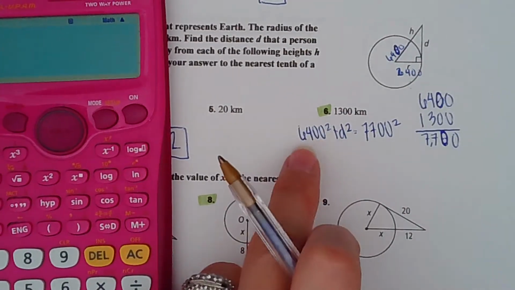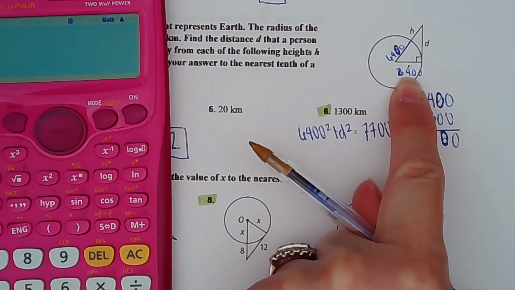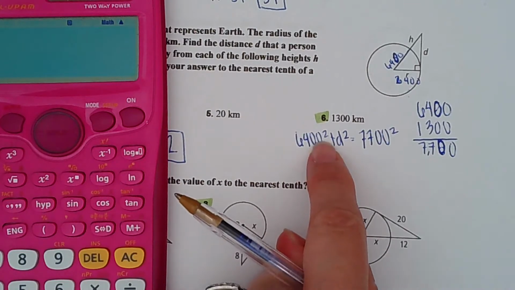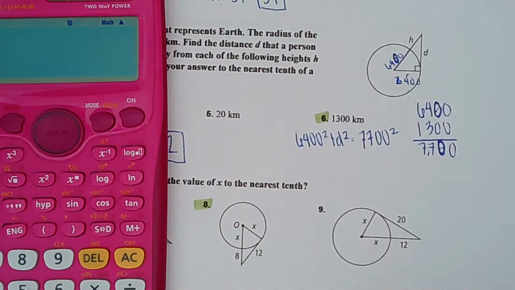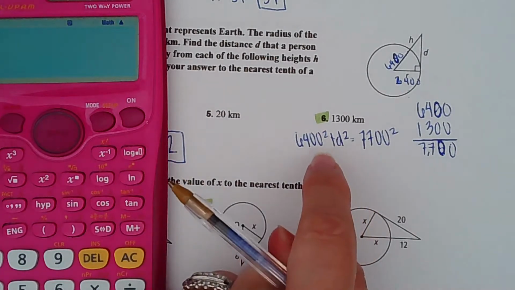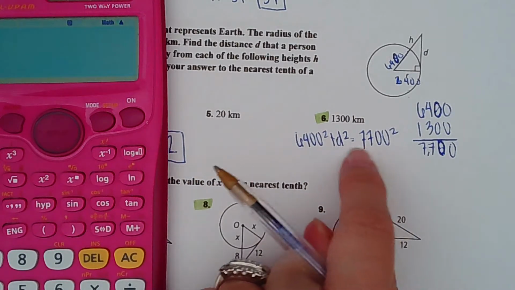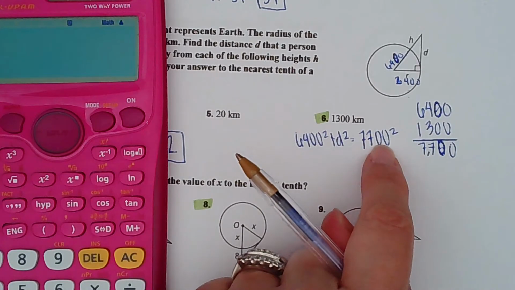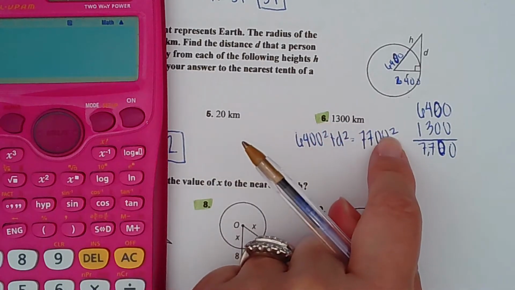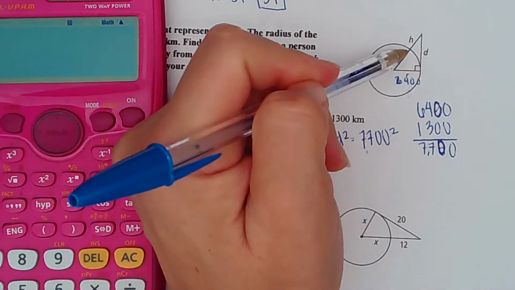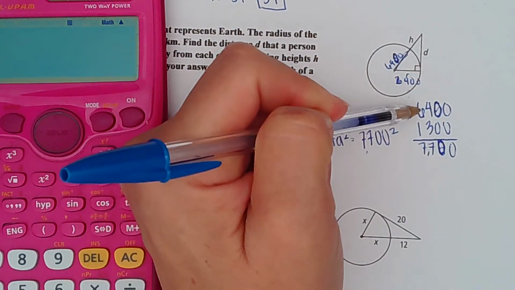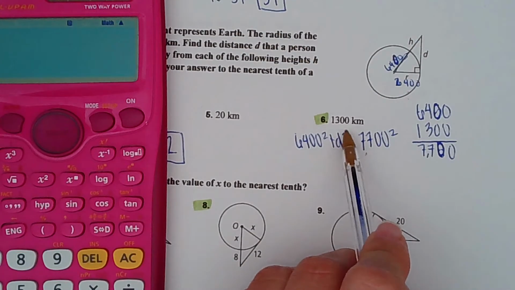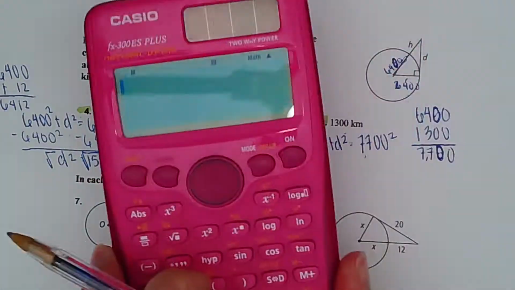Moving on to my number 6, it's the same idea. I'm going to take my radius, which is 6,400, and square it. I'm going to add it to D squared, which is what I'm trying to find, the distance. And I'm going to set it equal to my hypotenuse, which is now 7,700 kilometers, but it's going to be squared. I got that because I took my radius, 6,400, and added the height, which they told me was 1,300.